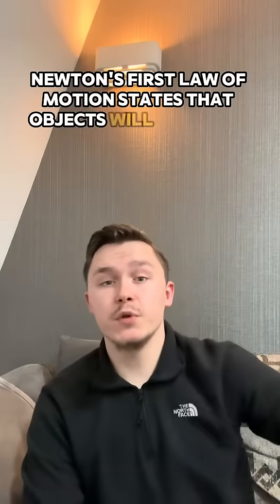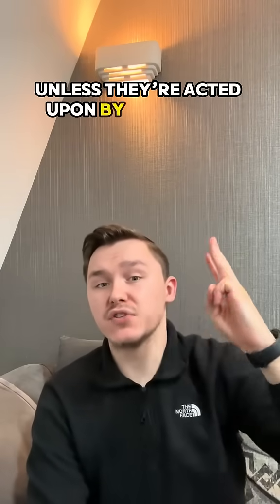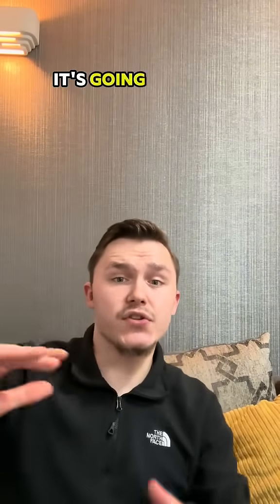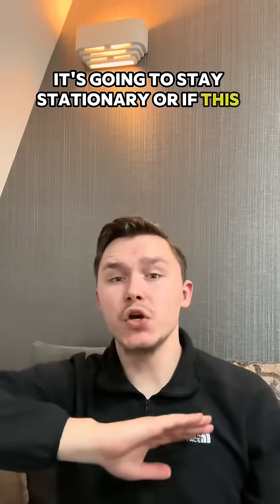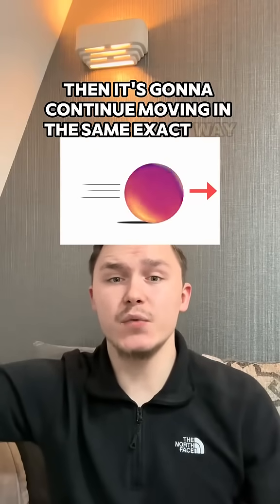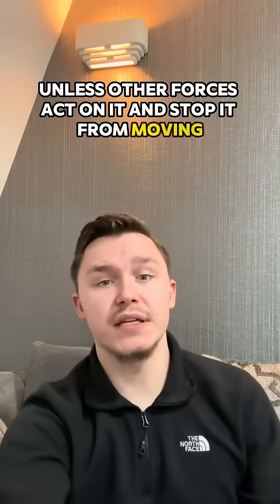Newton's three laws of motion. Newton's first law of motion states that objects will remain at rest or move with a constant velocity unless they're acted upon by a resultant force. What this means is if it was already stationary, it's going to stay stationary, or if this object was already moving, then it's going to continue moving in the same exact way unless other forces act on it and stop it from moving just like it was.